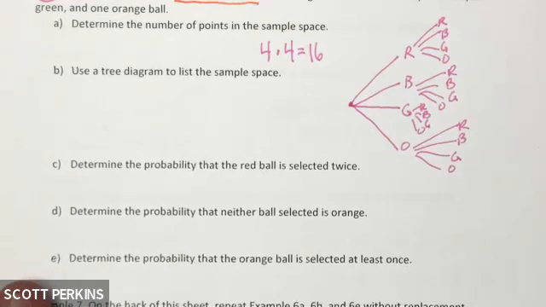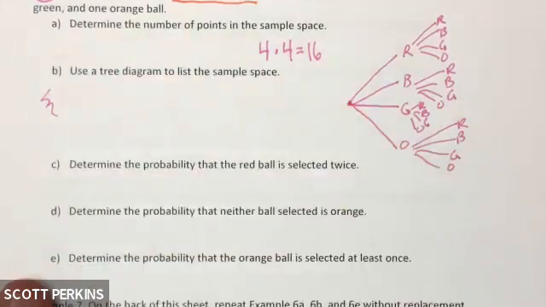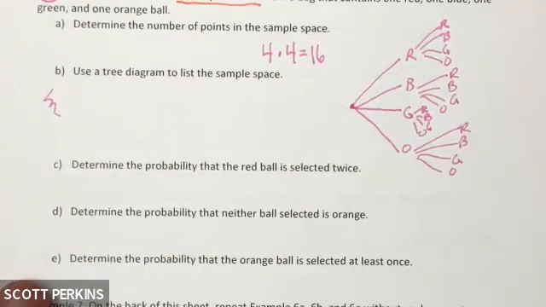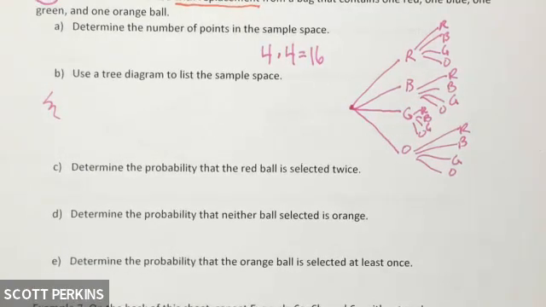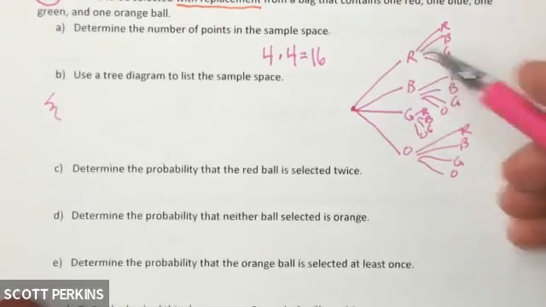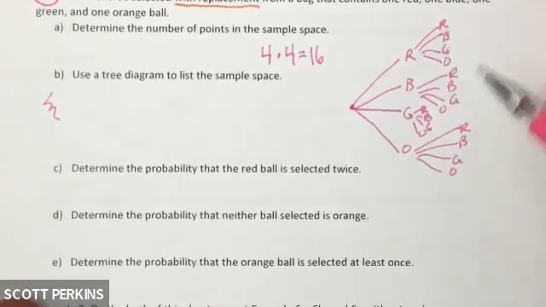So I asked you to list the sample space. This takes just a minute because we've got 16 outcomes. I probably will not torture you with more outcomes than this. I just want to see if you can do this. I'm not trying to bore you to death. So when I do this, I've got red, red, red, blue, red, green, red, orange.